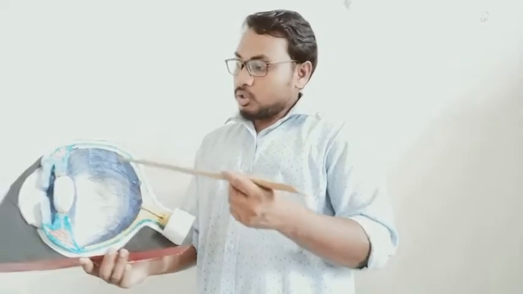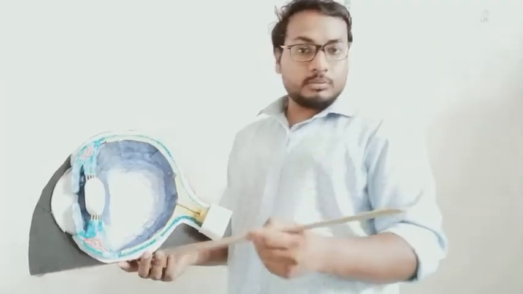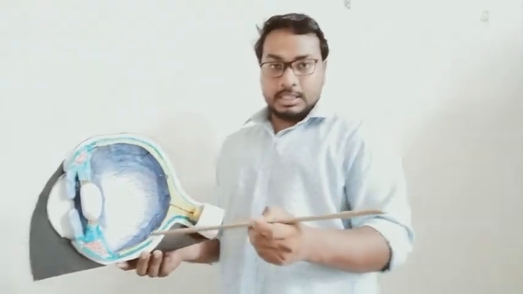So by this, now we know how our eyes work. Like ours, in our world there are many animals who have eyes like us, and their structures are almost like this only. So this is the functioning of a human eye with all its structures.